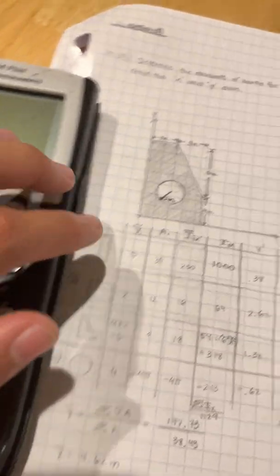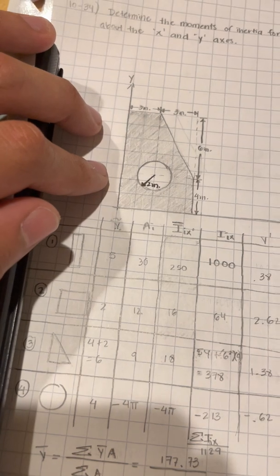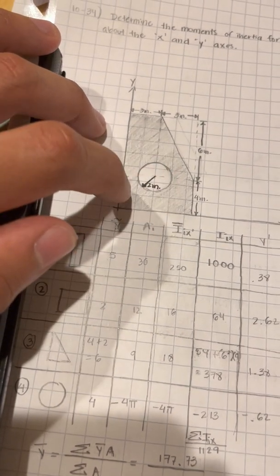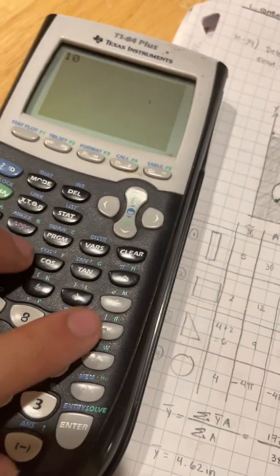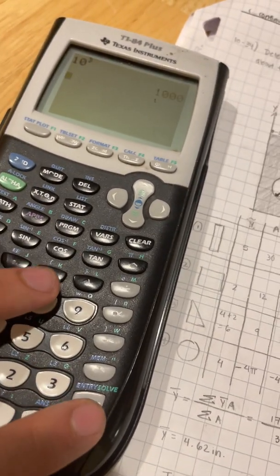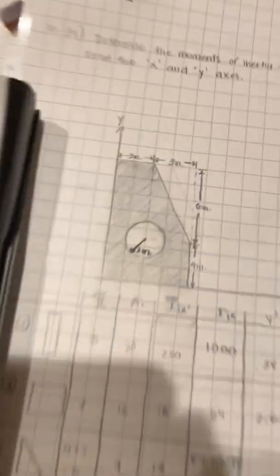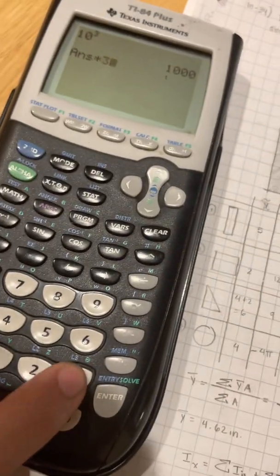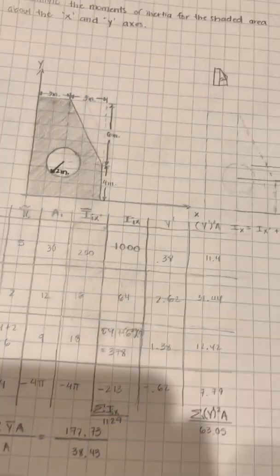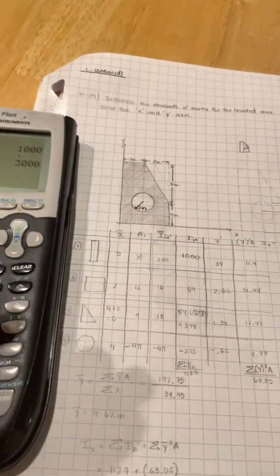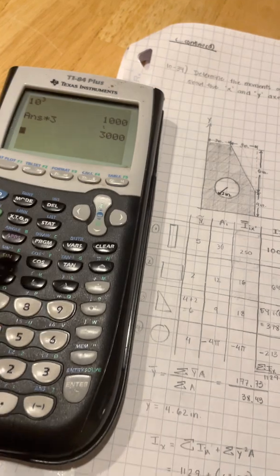So 10 to the 3rd, right? Because that's our height, 10 to the 3rd, times 3, which in this case is 3,000. But the reason why you get this is because, remember, regularly our formula is 1/3 base times height cubed.